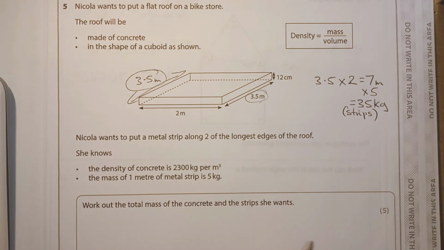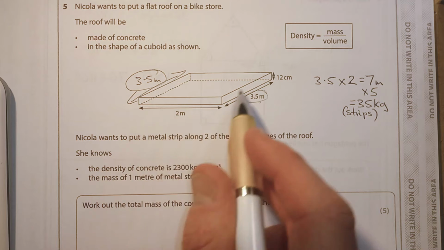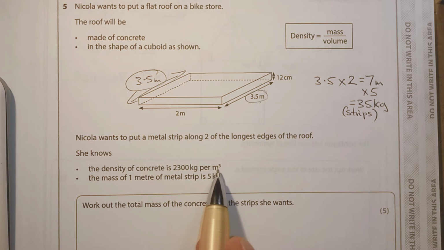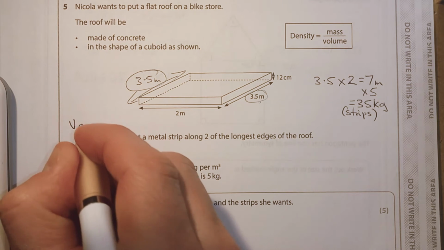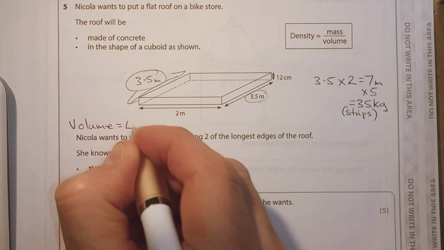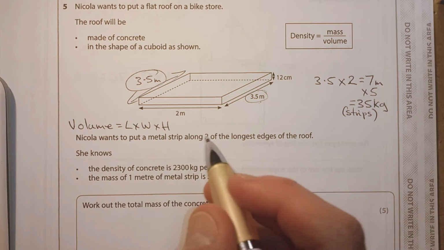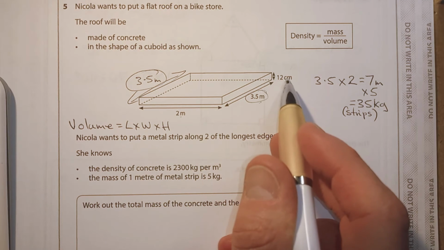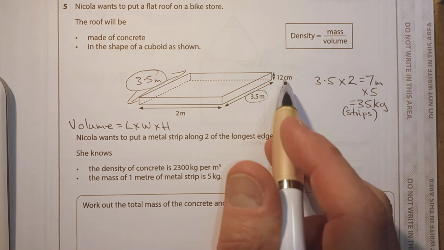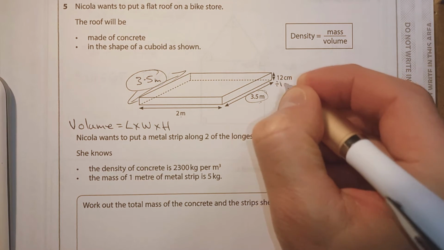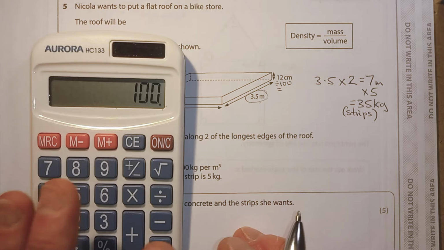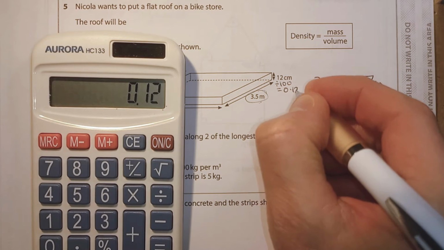Okay, we need to work out the mass of the cuboid as well now. So what we're going to do for that is work out the volume of this shape first of all. Now you might remember that the volume of a cuboid is the length times the width times the height. But they need to be in the same unit. So we've got meters, but this is in centimeters at the moment. So to turn it into meters, we're going to need to divide it by 100. So 12 divided by 100 is going to be 0.12 meters.